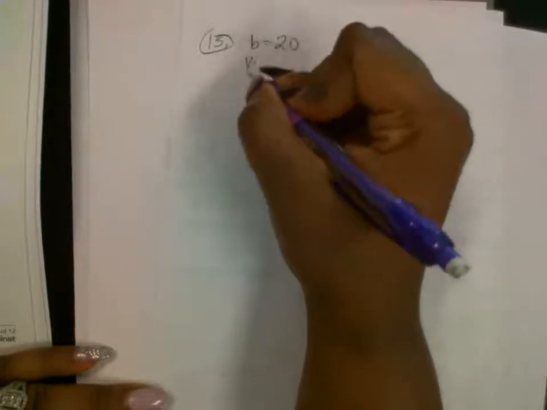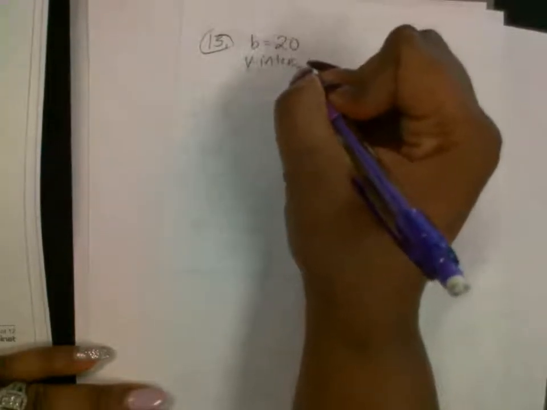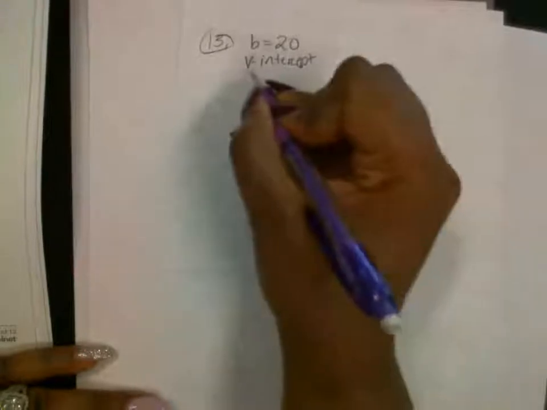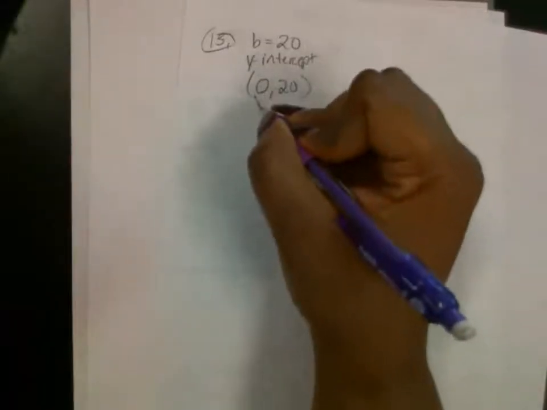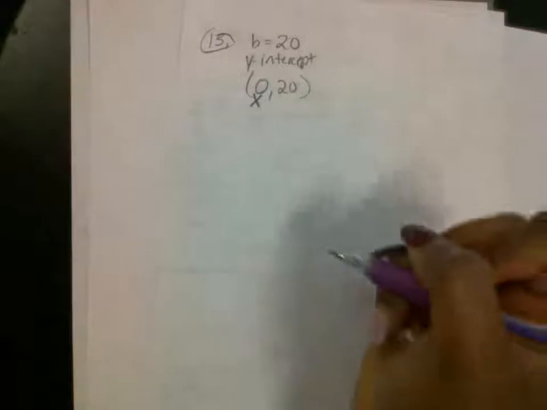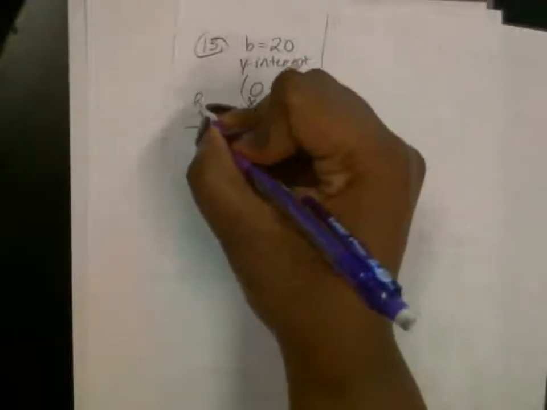How do I write that as an ordered pair? That's 0, 20. That's where the line crosses the y-axis. Anytime the line crosses the y-axis, your x is always going to be 0. So the answer choice there is B. B is your answer for 13.